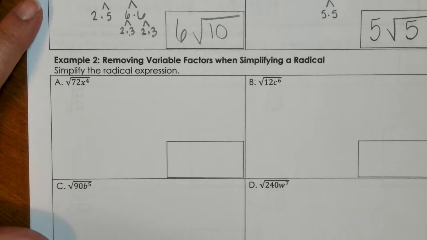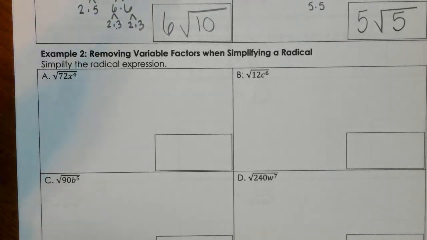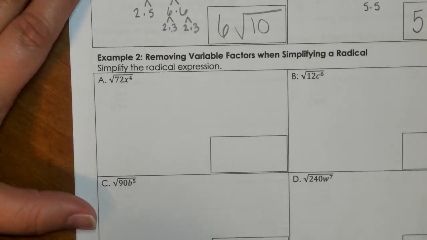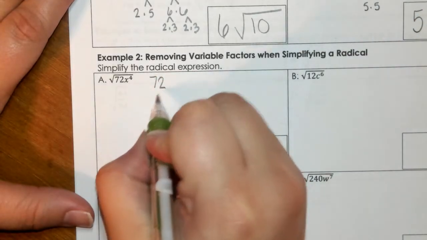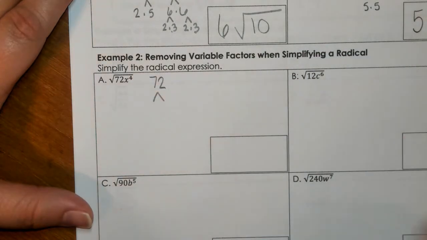But if you look at example 2, we have a number and we have a variable with different exponent values. Also note that the variables are changing here. You're not always going to see x, so I wanted you to see in the notes that it could be really any variable. So now for 72, the first thing we're going to worry about is the number. For 72, we're going to break it down. Let's go with 6 and 12.